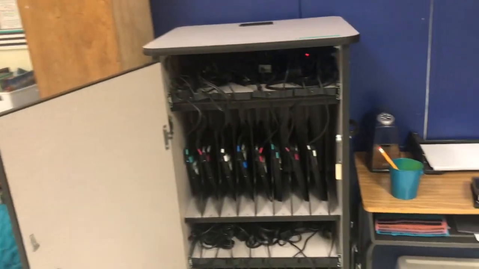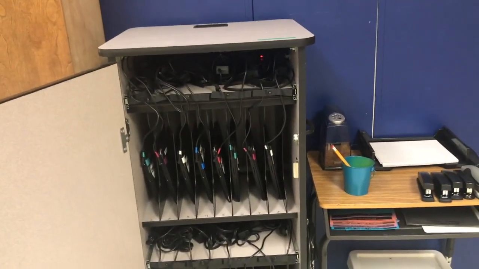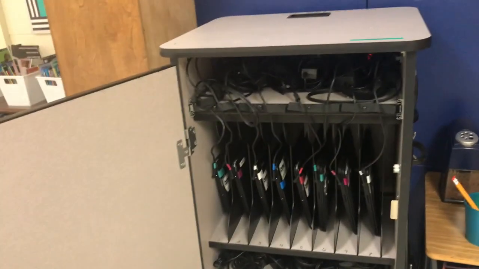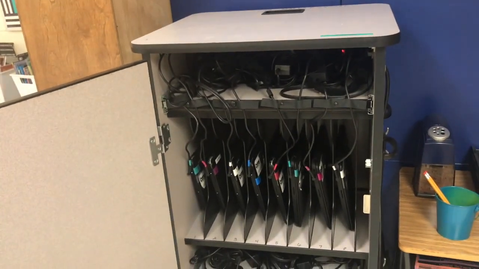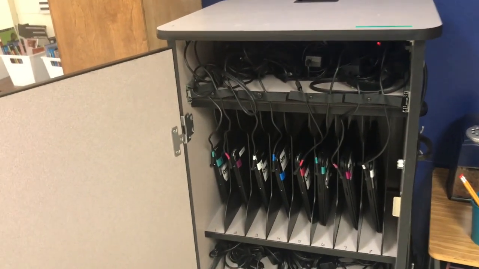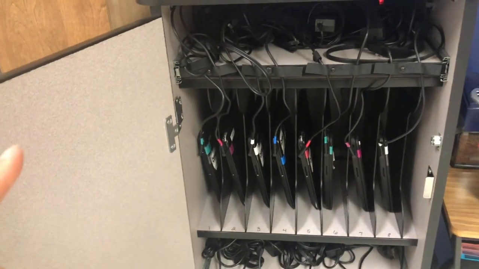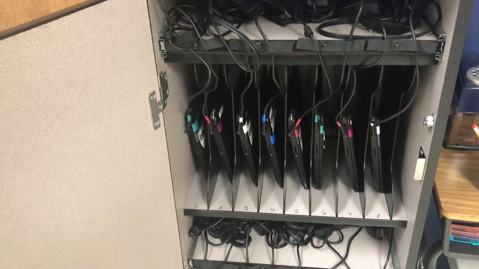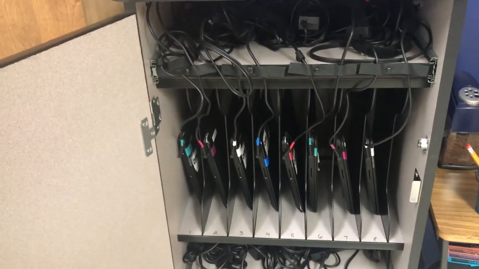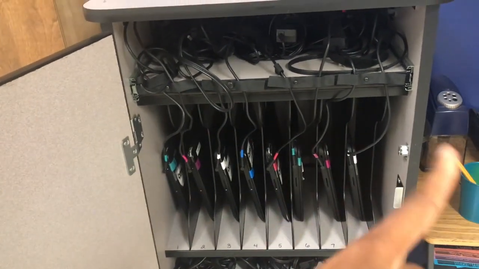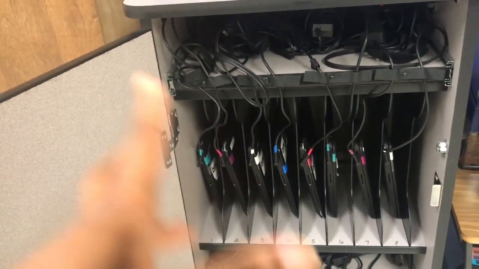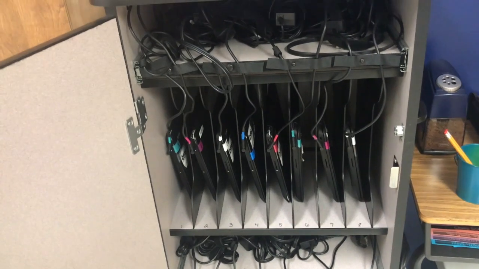And then we have their Chromebooks, and I organized them differently this year just to help with plugging them in, because in the past I have always numbered the Chromebook and their spot so that they knew what spot to go to, but then I would have chargers going all over the place, crossing each other, so this way they know what charger belongs to them as well.